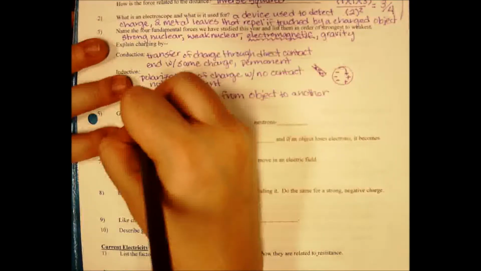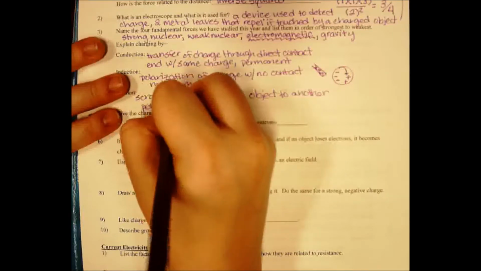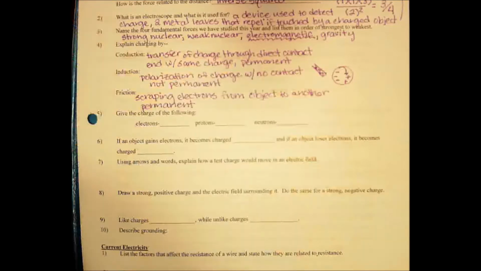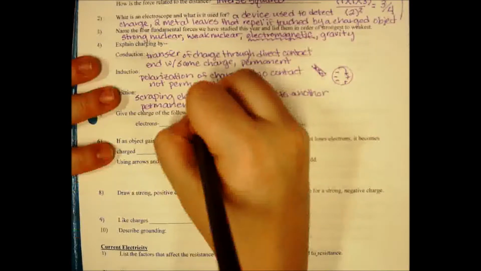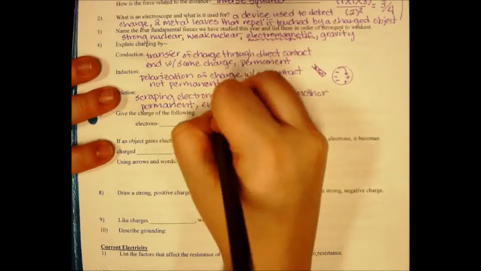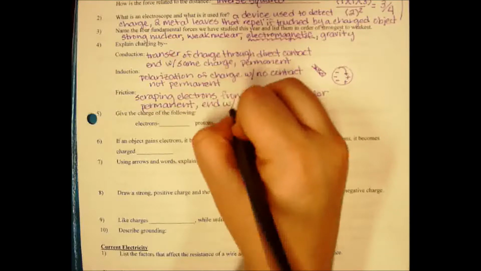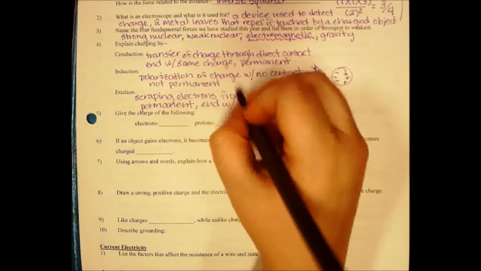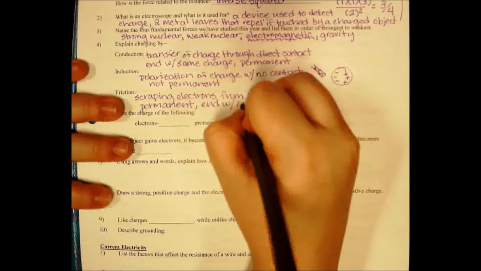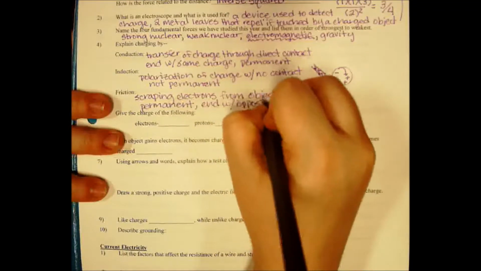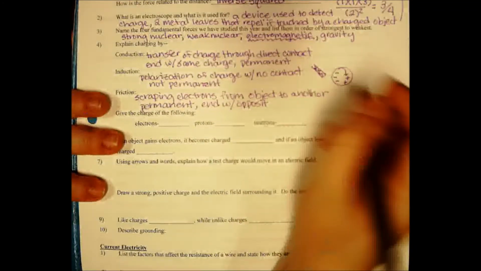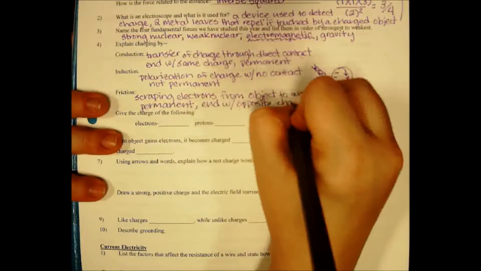It is permanent because you are literally moving the electrons from place to place by rubbing something together. And you end with your two objects having opposite charges, as opposed to conduction. So something gained an electron, something lost an electron.